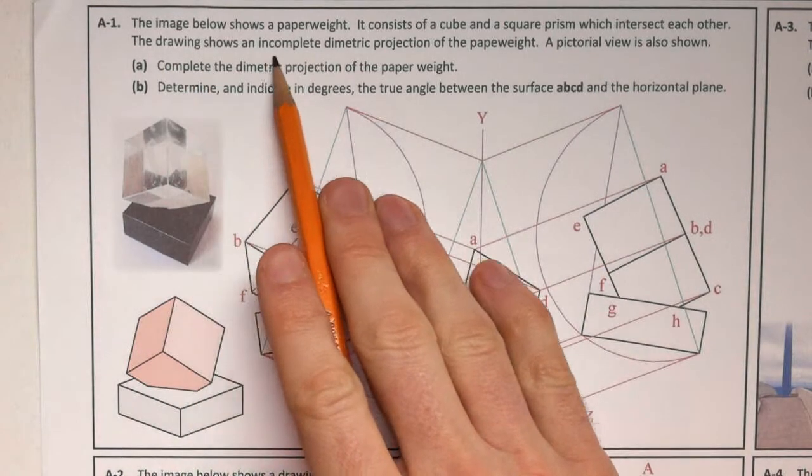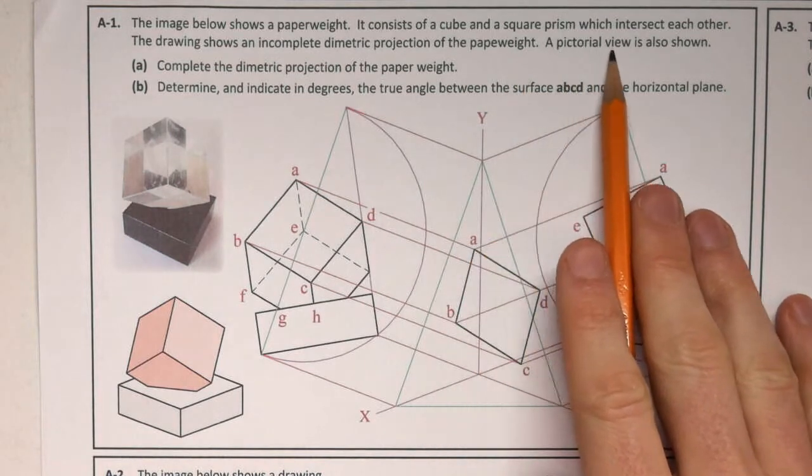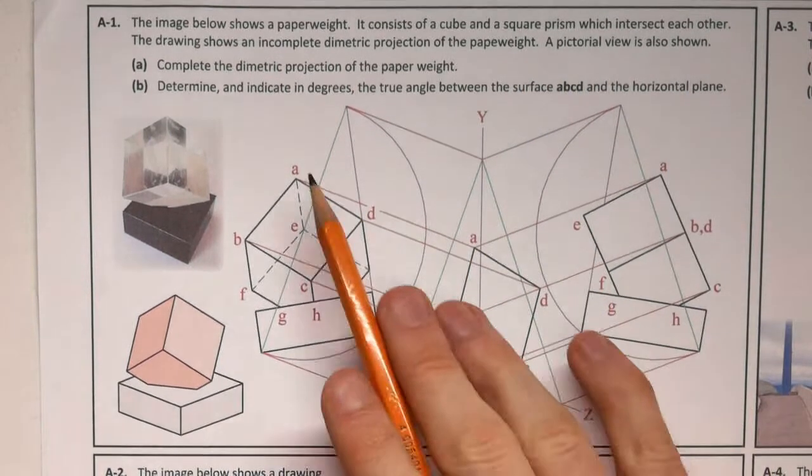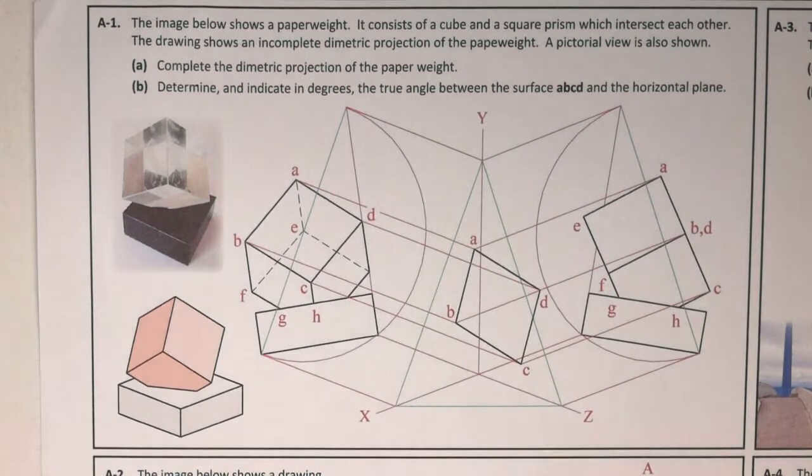The drawing shows the incomplete diametric projection of the paperweight. A pictorial view is also shown, so we can see all that here. Complete the diametric projection of the paperweight. So I'm going to start off with the base here.